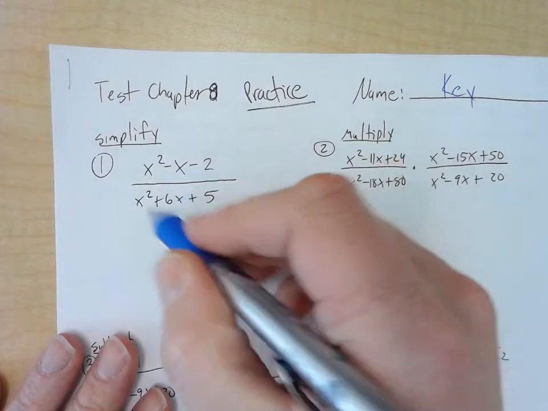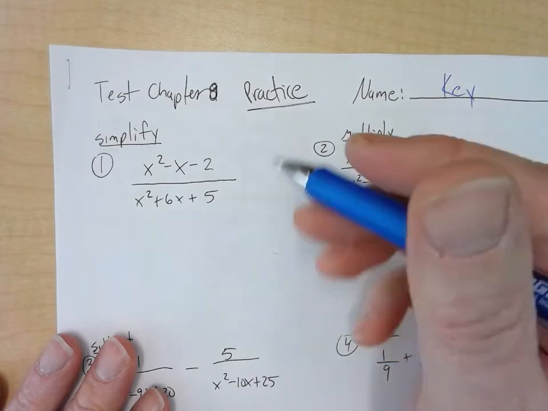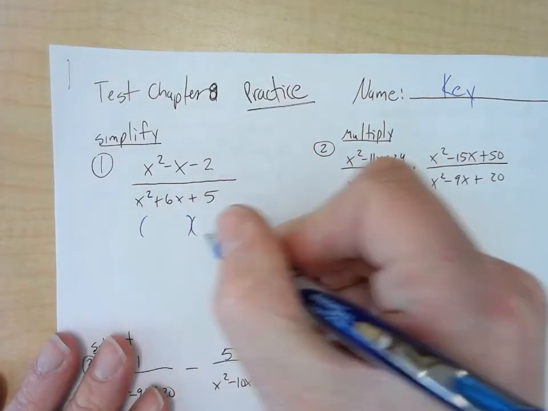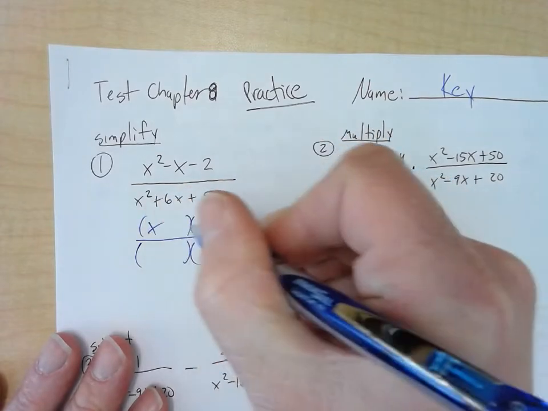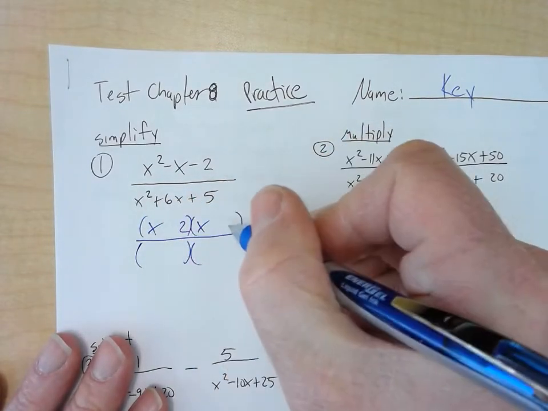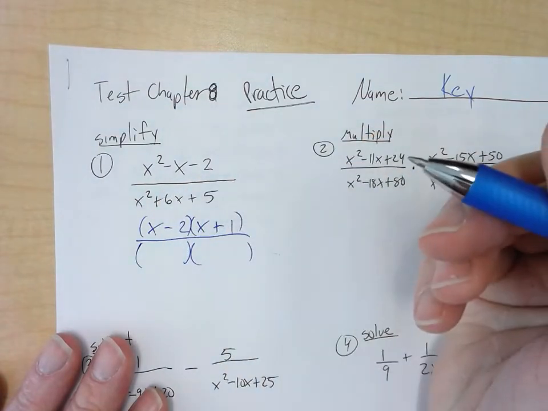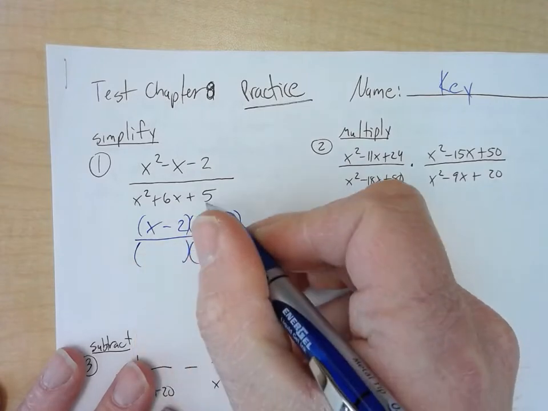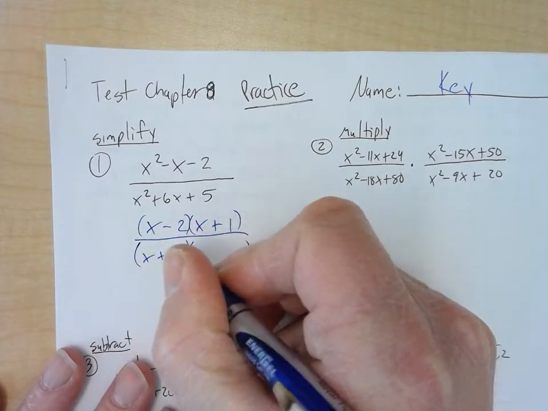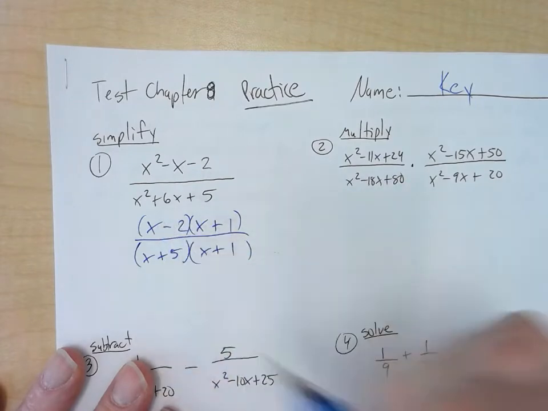So simplifying. I'm not allowed to just cancel anything out I want to. I have to cancel out like factors. So the first step is to factor. Factor, factor, factor, factor. X and X, 2 and 1. Negative 2 and plus 1. Yeah, that'll make the negative 1 in the middle. And then 5 and 1, because 5 and 1 multiplied and then added would be the 6.